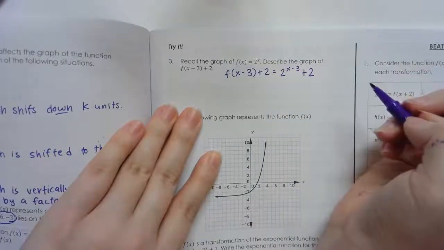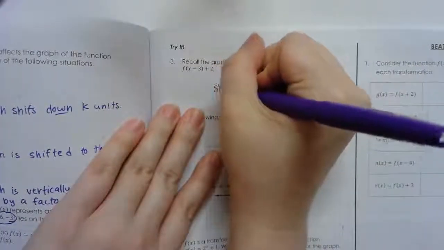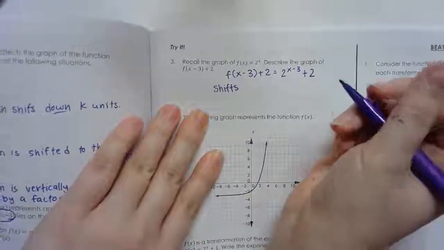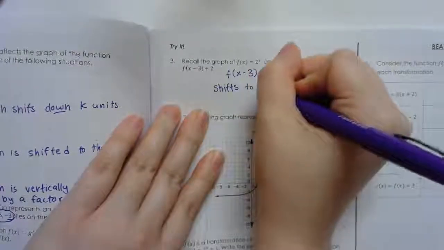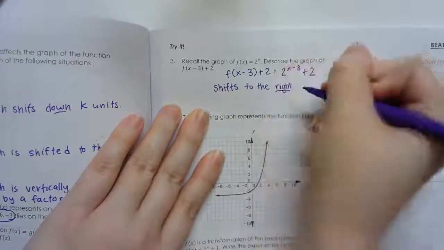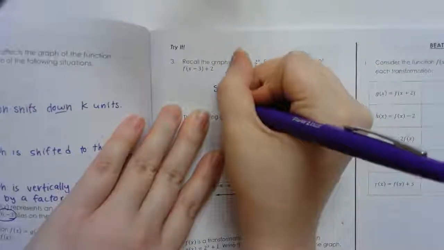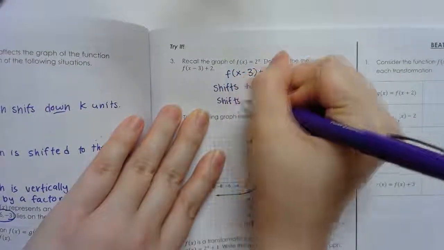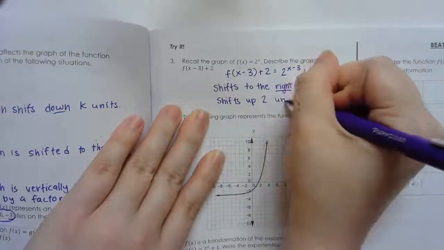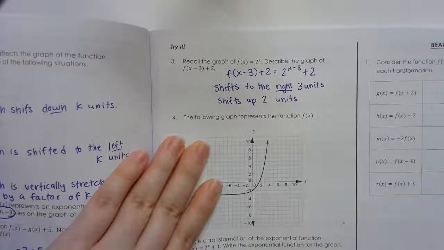With all of this included, this minus 3 right here means it shifts, or translates, would be my geometry word there, to the right. Don't forget that it's backwards here. So it translates to the right 3 units. And then it shifts up, because this plus 2 means it shifts up 2 units. So to the right 3 units and up 2 units.